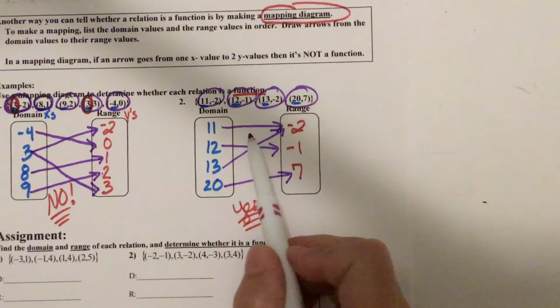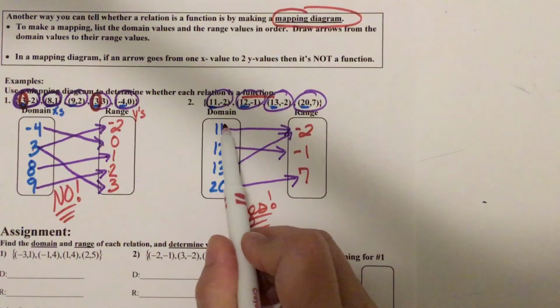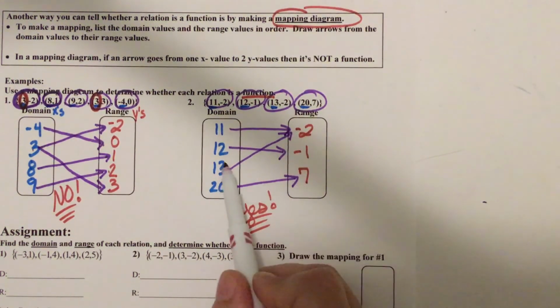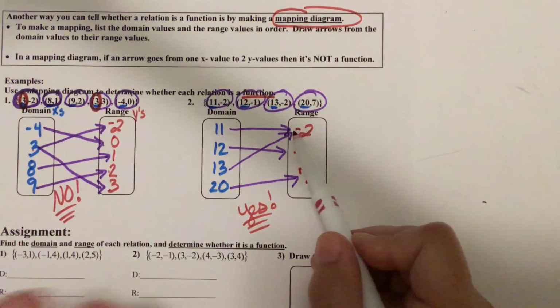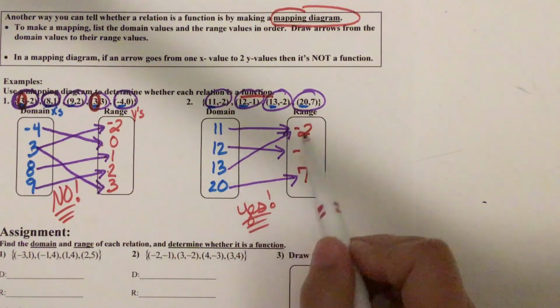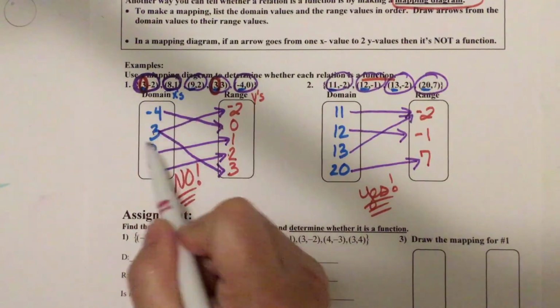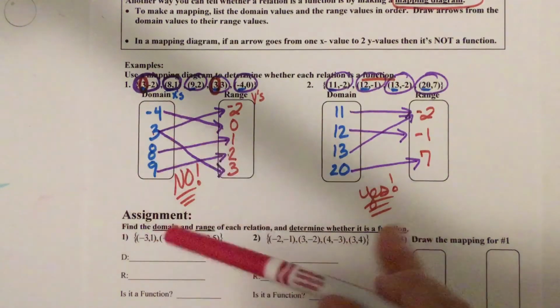So pretend that this was $1. It's like if somebody ordered the number 11 and it cost them $1, and somebody ordered the number 13 and it cost them $1. That's okay. It's okay to order different items like your French fries and your Coke, and you both pay the same amount. But what's not okay is for you to order the same meal and you have to pay different amounts. So that is not a function.